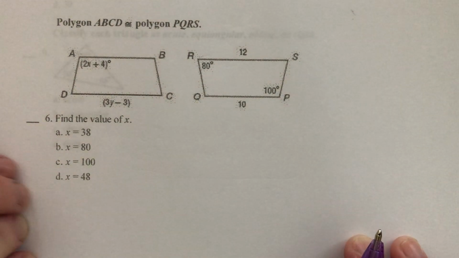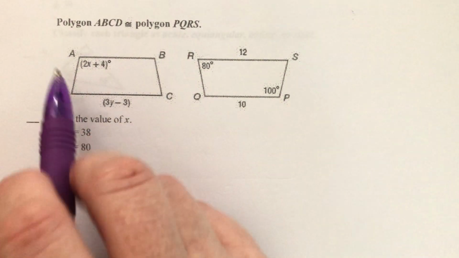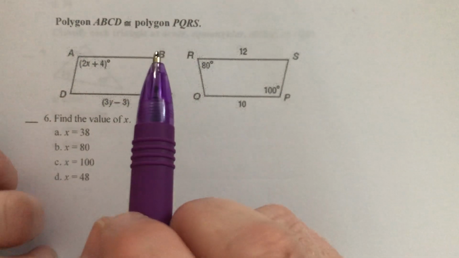All right, and then we have number 6. There's 15 questions total here. I'm trying to move fast to cut down on the time.